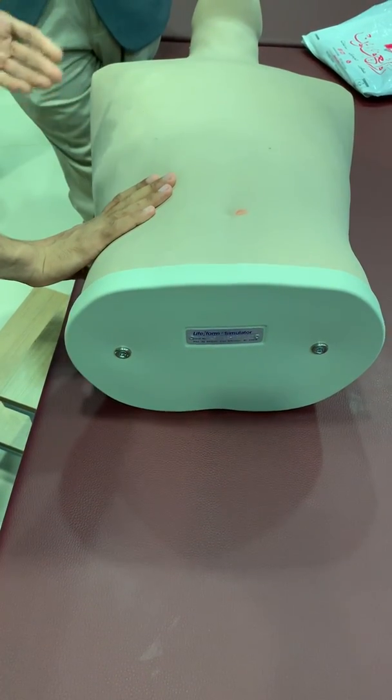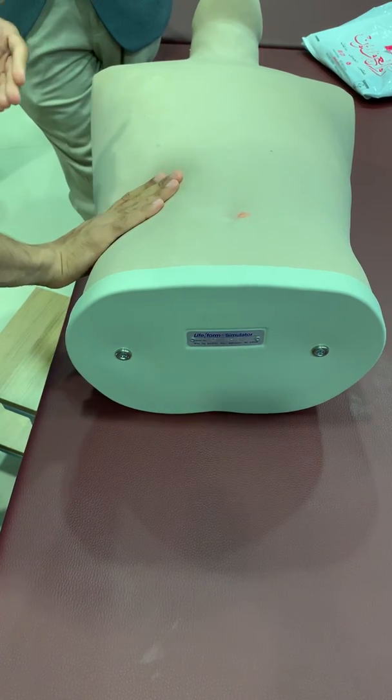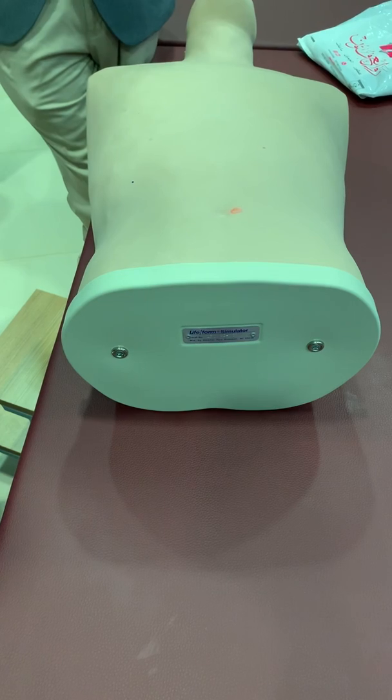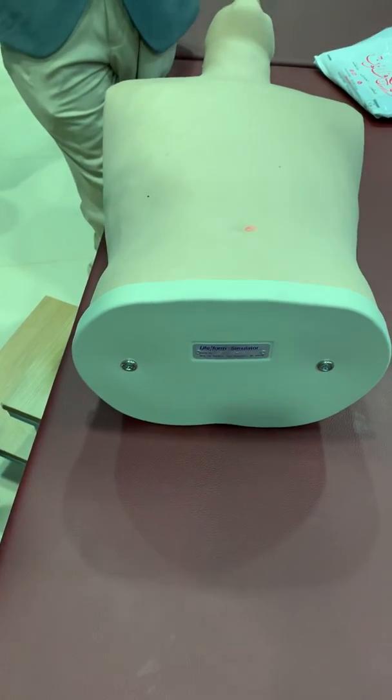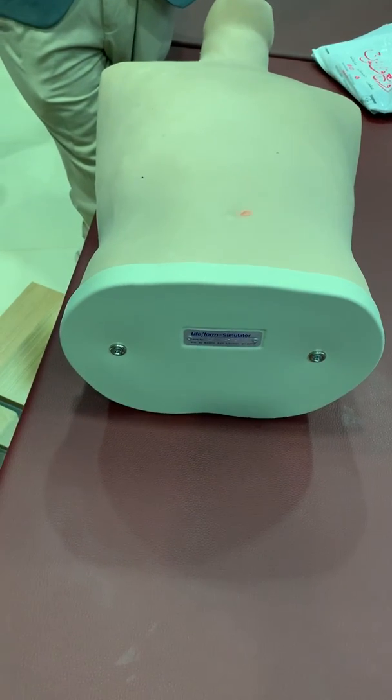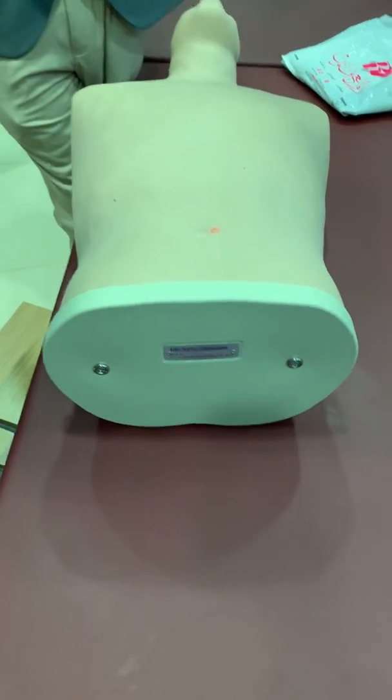Then tenderness: check whether there is pain with palpation or not. So this is soft, this is firm, and this is hard. If you press here, this is soft. Firm. And here, if you press over the frontal bone, this is hard.